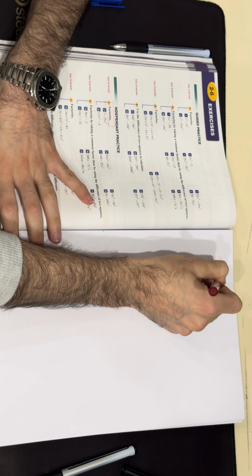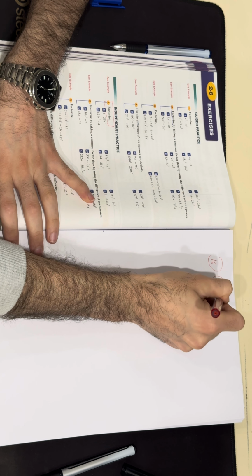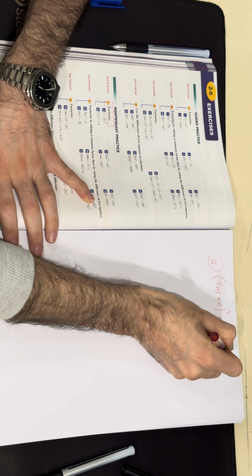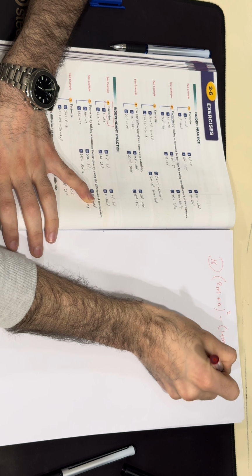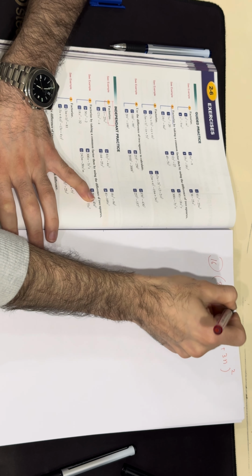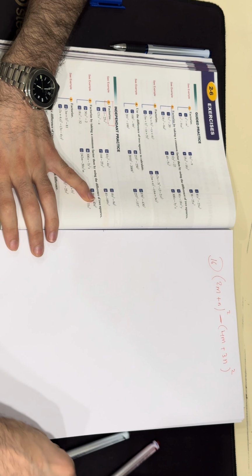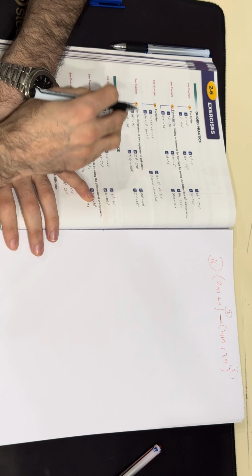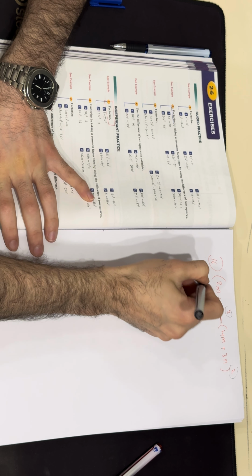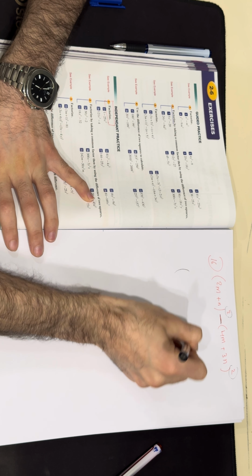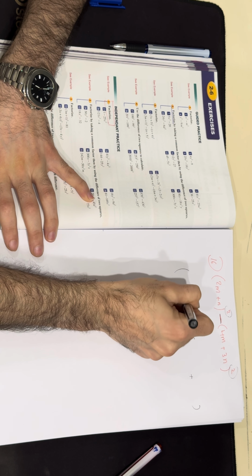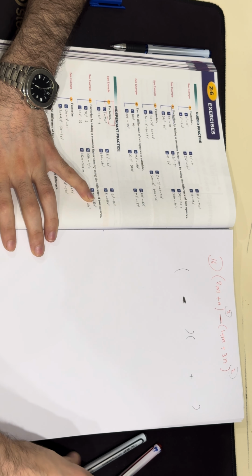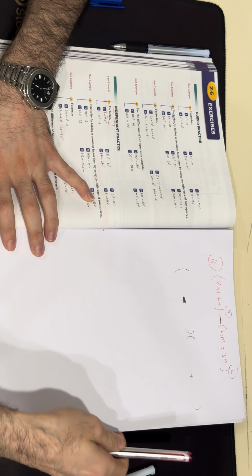Now it's (2m plus n) power 2 minus (4m plus 3n) power 2. Now, power 2, minus. So I have power 2, yes. I have minus, yes. So that means I can use the difference of two squares. 2 brackets, plus, sorry, minus.